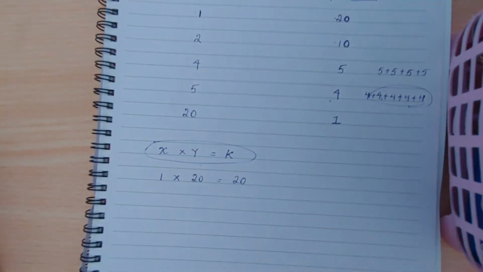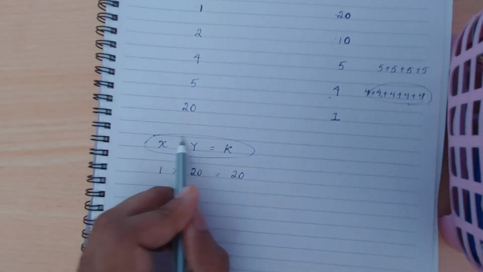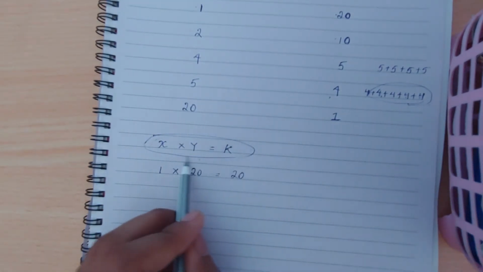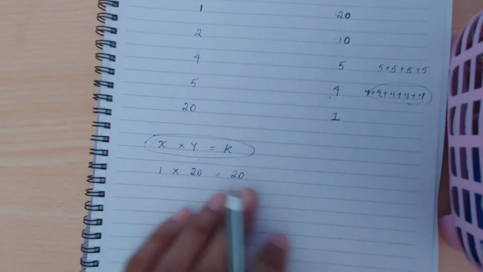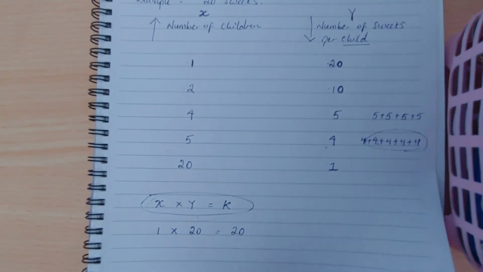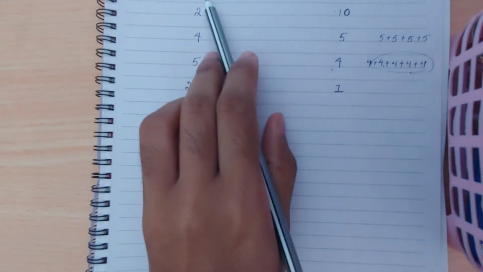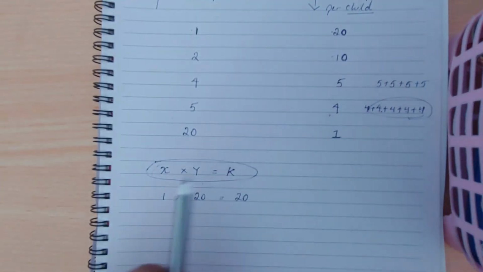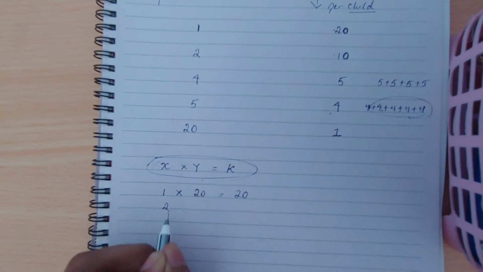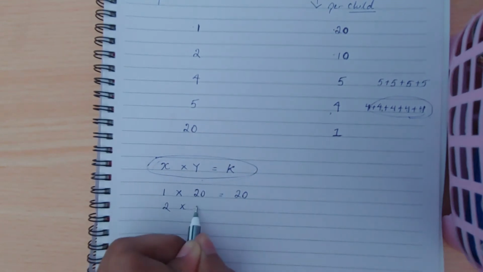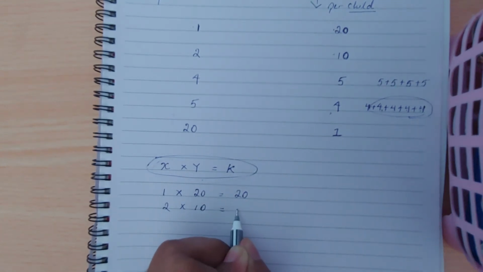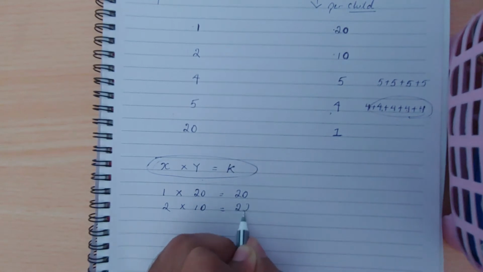Now, how can we apply it? So, how can we apply this relationship? Let's take an example, right? So I know that if I take 1 times 20, it gives me 20. If I take 2 children times 10 sweets per child, it gives me again 20.